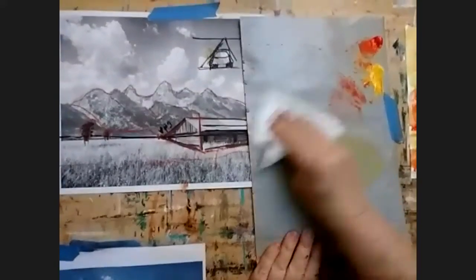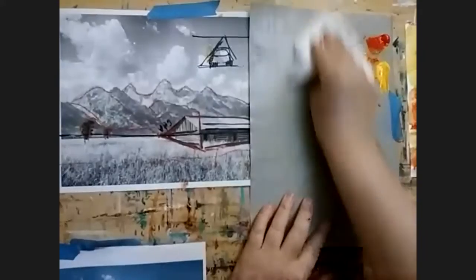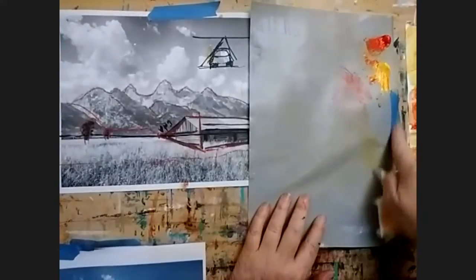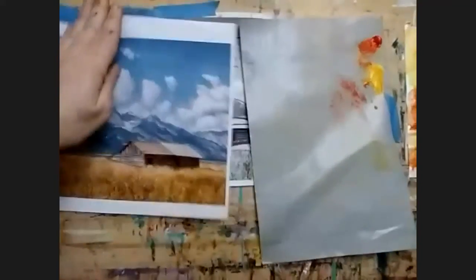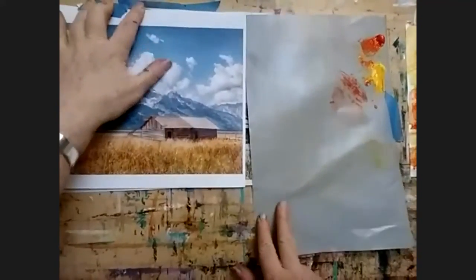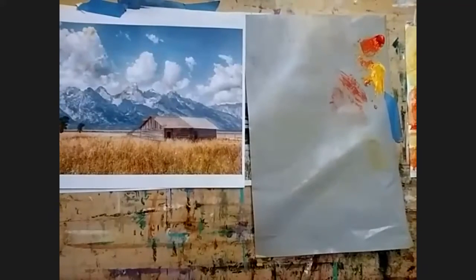Okay, let me just clean this off a little bit. All right, so definitely these colors will come into play. Let's see what else we've got here. Anybody else have thoughts on other colors we might need? I'll start pulling them, but if you have ideas, shout them out.